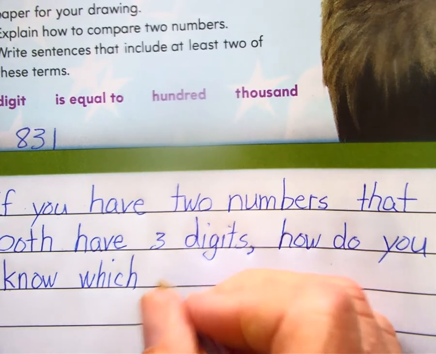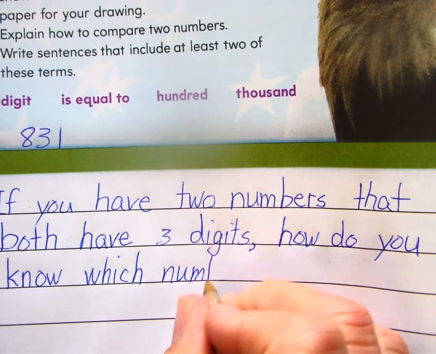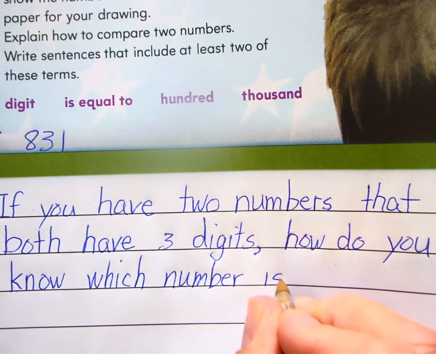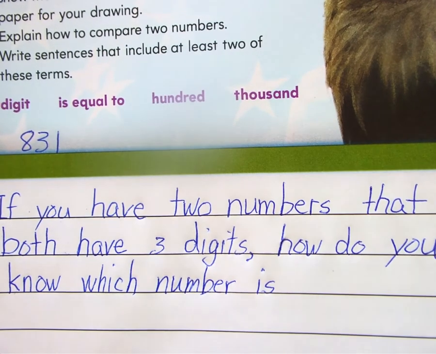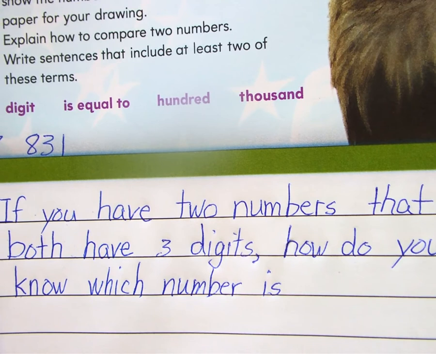How do you know which number is? Now we could say bigger. We like to say this number is bigger than that one. But there's a math word they use more often than bigger.